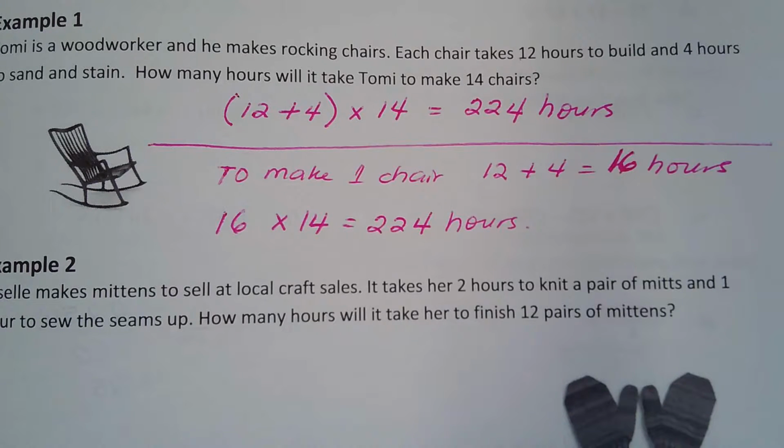Yeah. Can you think of another way? Well, if you do the math for the first part, then you can divide your hours by 16. So 224 divided by 16. So you're still calculating how many hours it takes to make one chair.